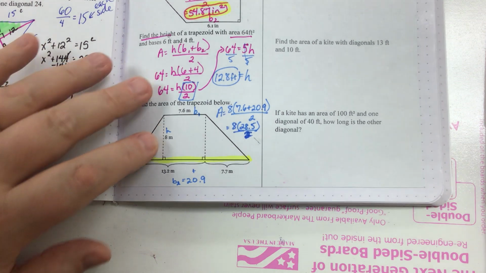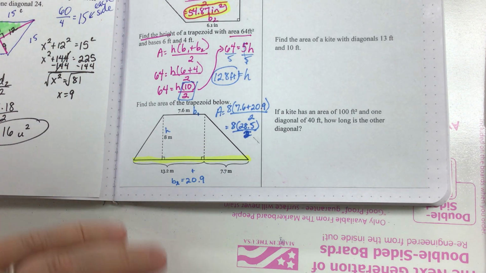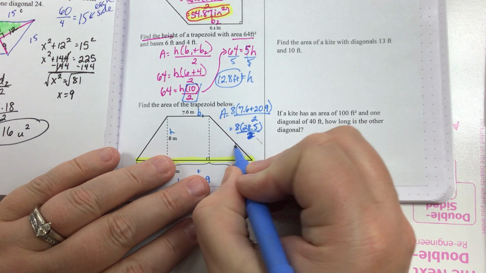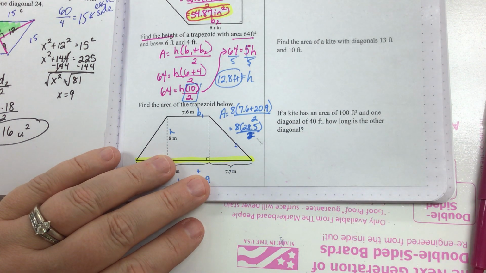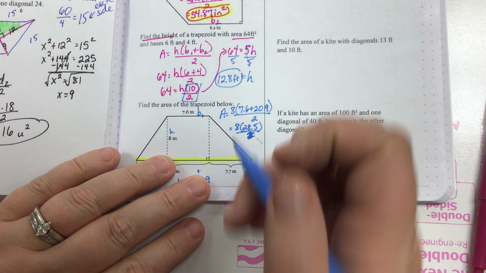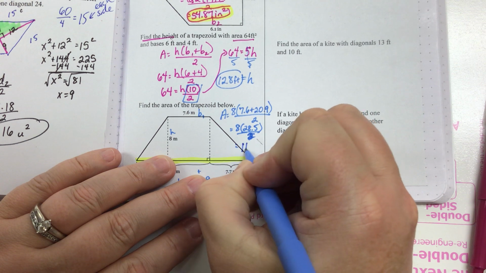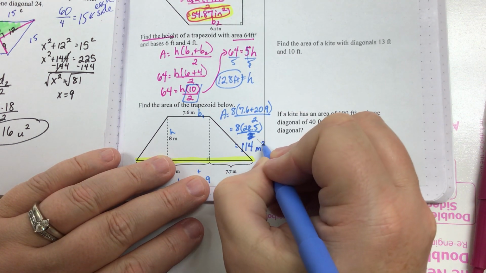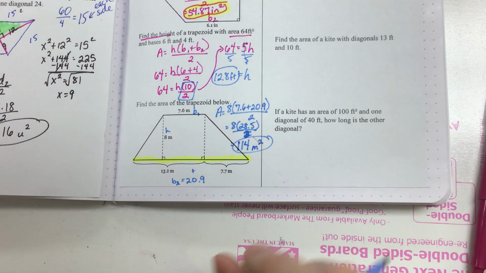And I'm going to divide that by 2, not by 5. I accidentally wrote that down wrong. So we're going to take 8 times 28.5, and divide that by 2. My final answer for the area of this trapezoid is 114 square meters.